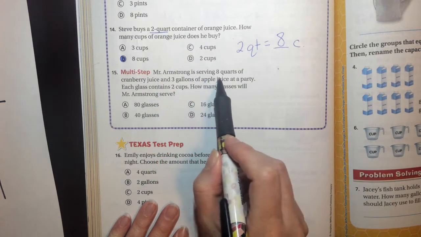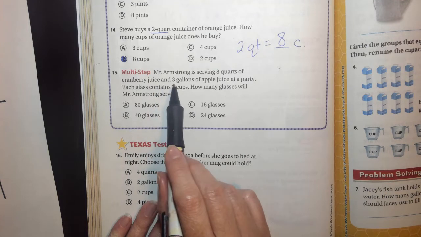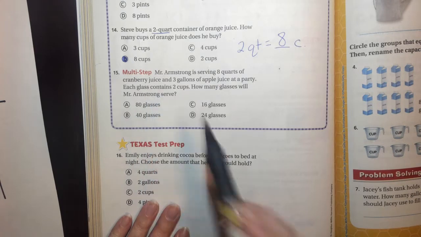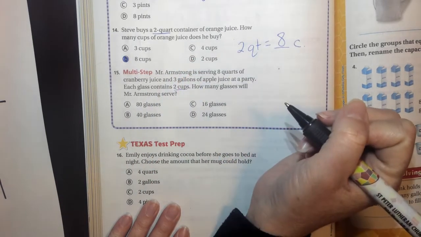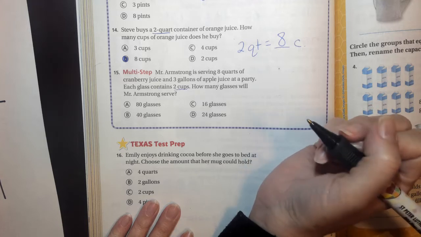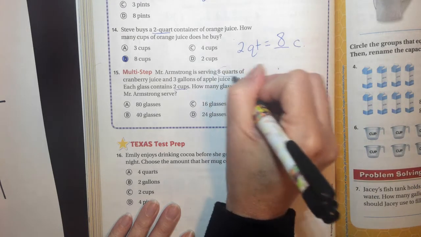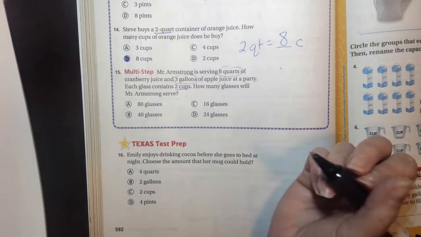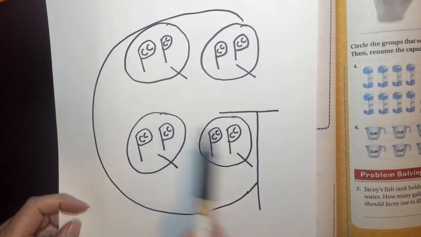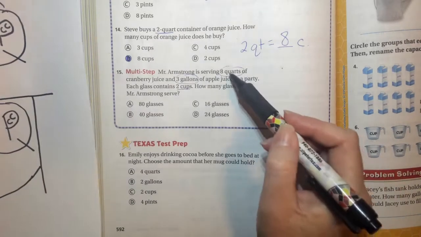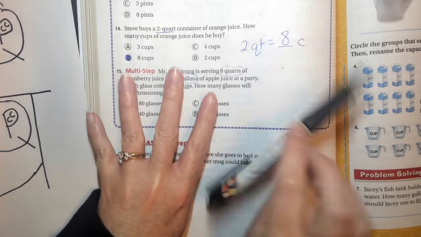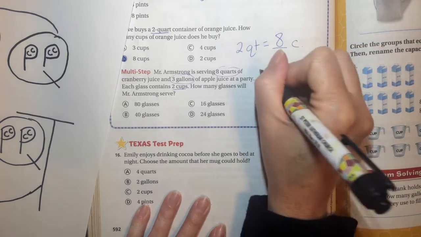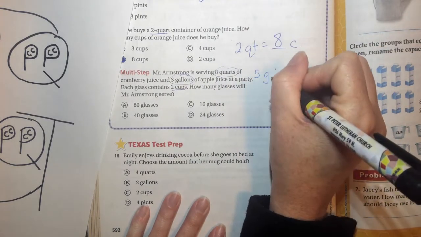Mr. Armstrong is serving 8 quarts of cranberry juice and 3 gallons of apple juice at a party. Each glass contains 2 cups. How many glasses will Mr. Armstrong serve? So we've got 8 quarts and 3 gallons. Well, one thing I know about quarts, I know 4 quarts make 1 gallon. So 8 quarts would be 4 quarts and another 4 quarts. That would be 2 gallons. So really we have 5 gallons of juice here.